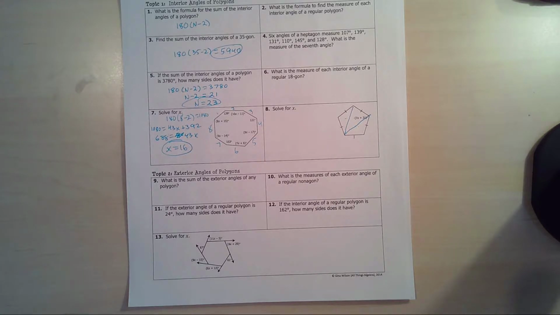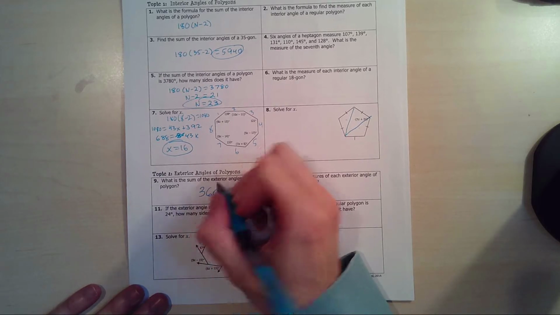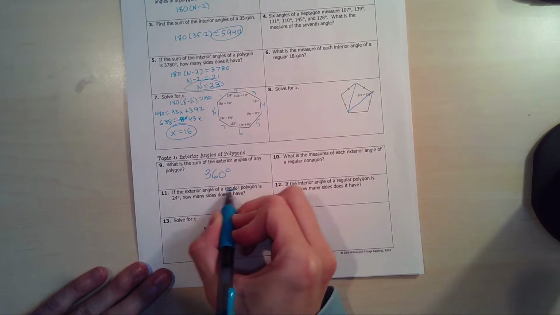Not too bad. Continuing on, what is the sum of the exterior angle measures of any polygon? This is the easiest formula of all time. It's not even a real formula. 360. Done.